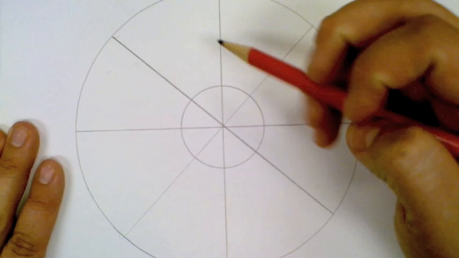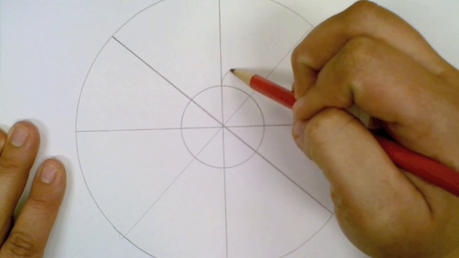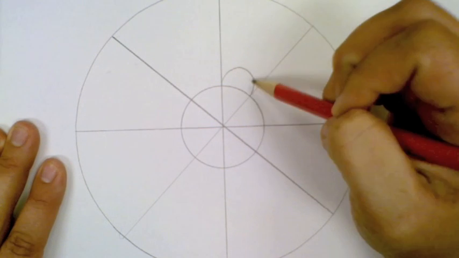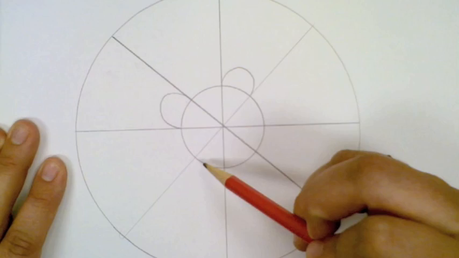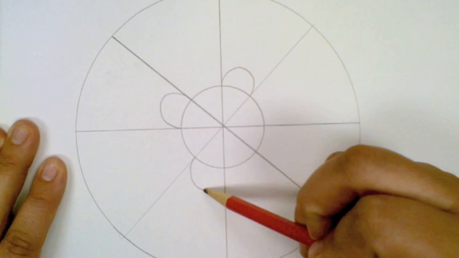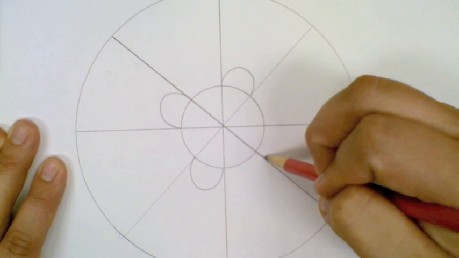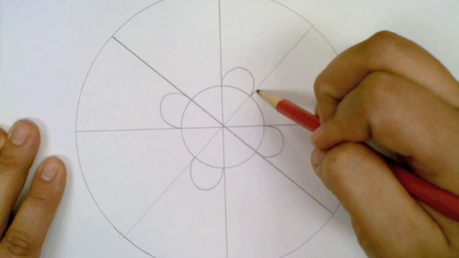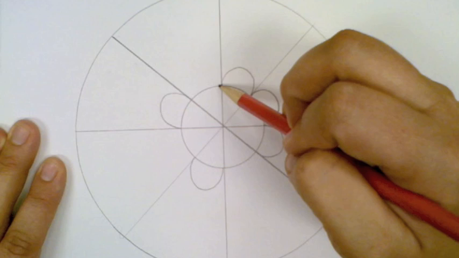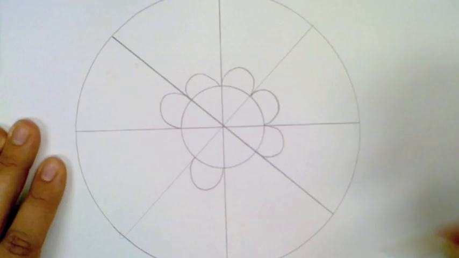Remember, this is a symmetrical design, so whatever you do in one wedge, you need to do in the other. You don't have to do it in each, but you need to at least do it in an A-B pattern, alternating the wedges where you draw your design. I'm going to make mine all the same, so I'm going to go add that into each one.